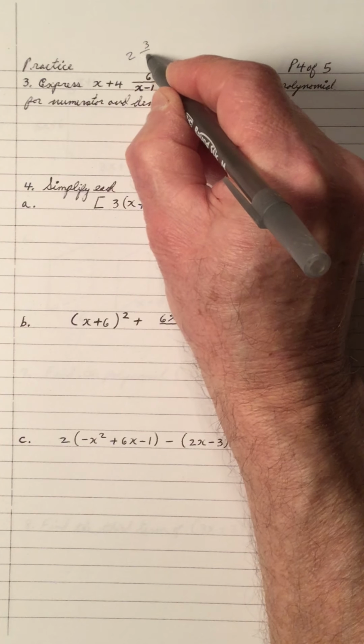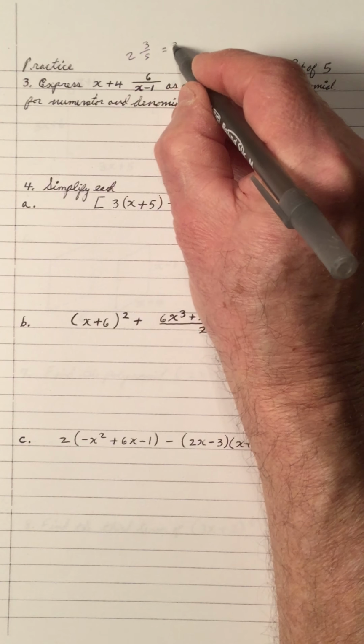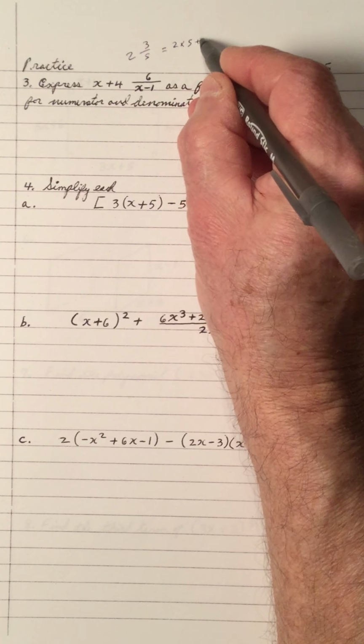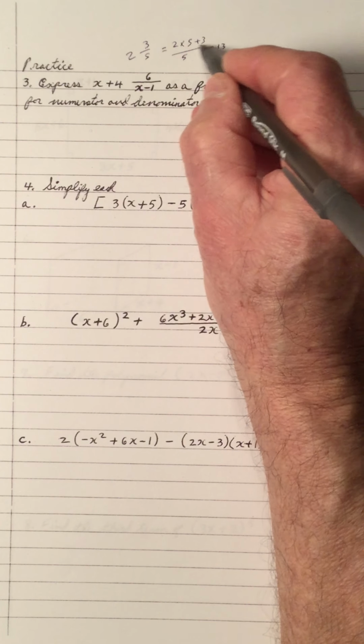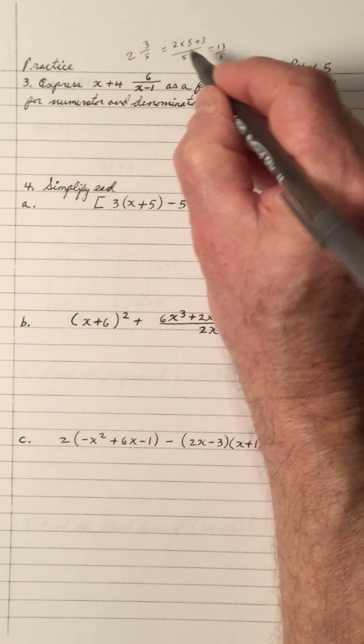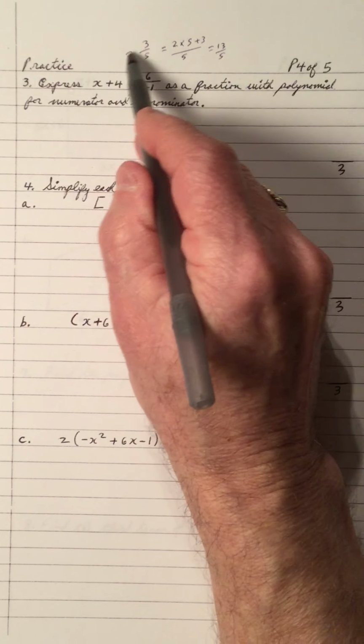2 and 3 over 5. So you would go 2 times 5 plus 3, all over 5. That will give you 10 plus 3 is 13 over 5. So this is like a mixed numeral.